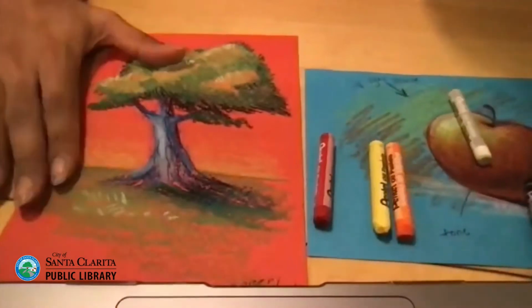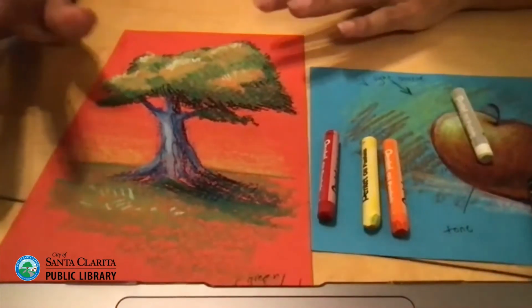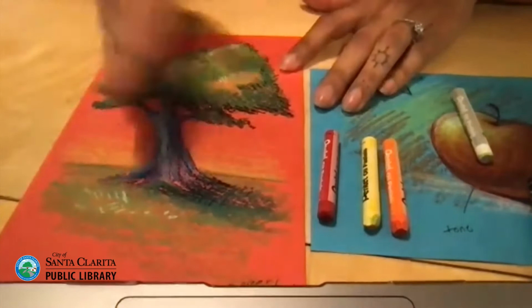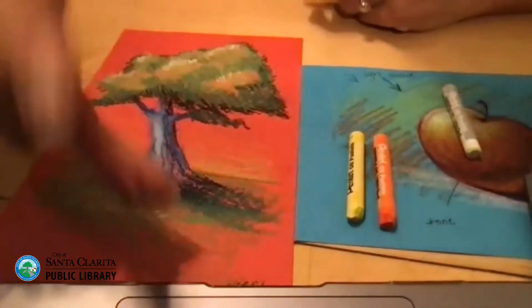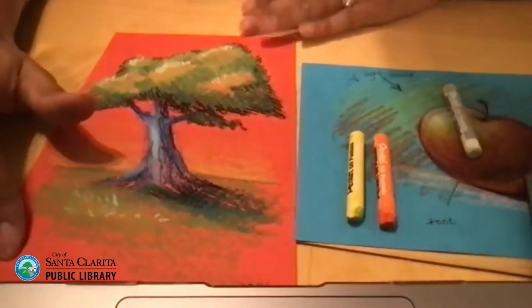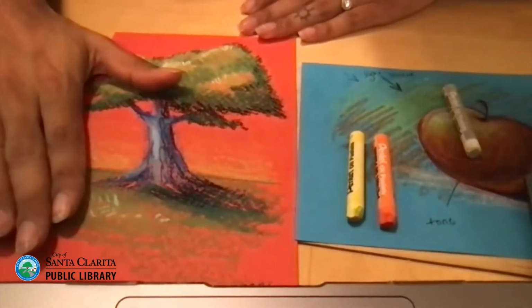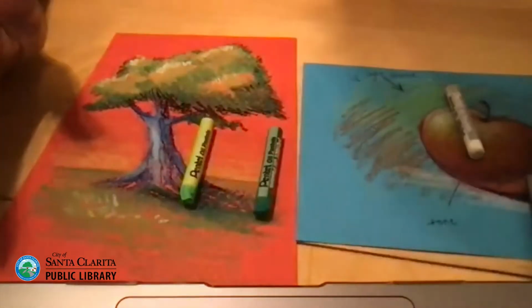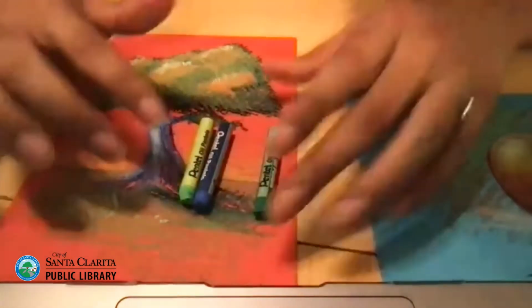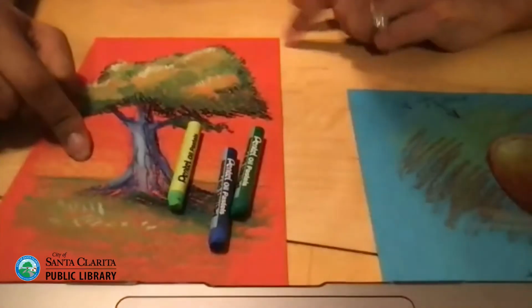For example, here we have a very similar color scheme as this one, it's just flipped. Red is the base tone of our paper, so we're not going to use red anymore. We're going to use greens and blues, because those are directly across from red on our color wheel.